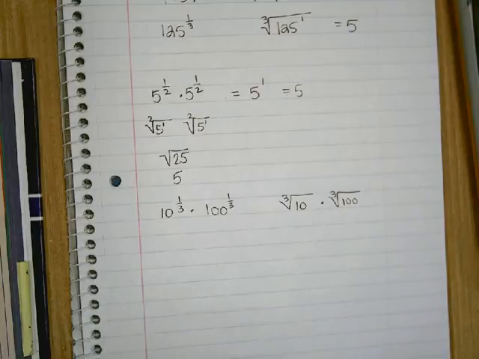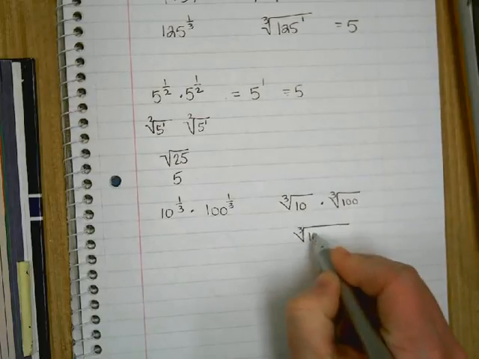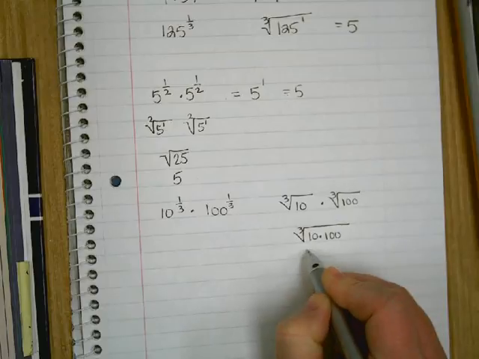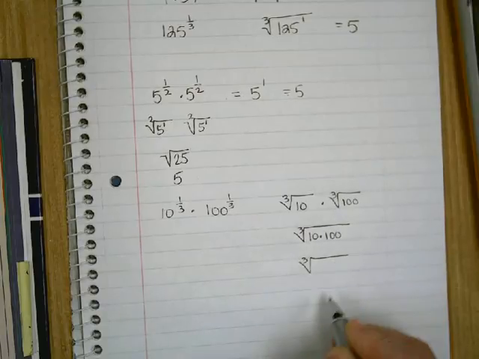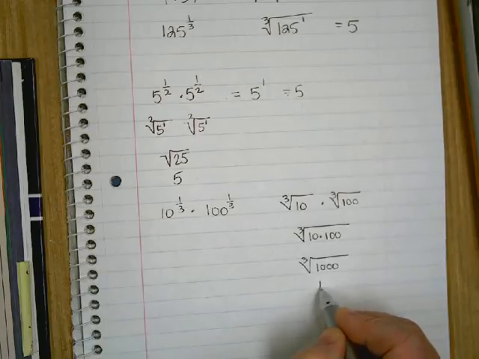But since I'm trying to take the very same root, you can multiply the numbers together. What is 10 times 100? And what's the answer to the cube root of 1,000? 10. Okay.